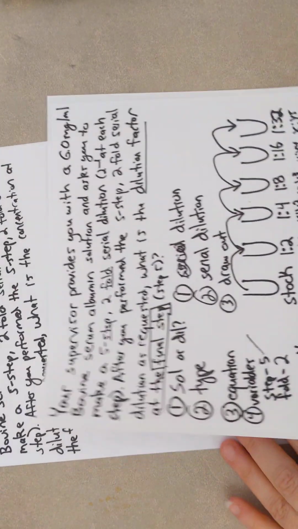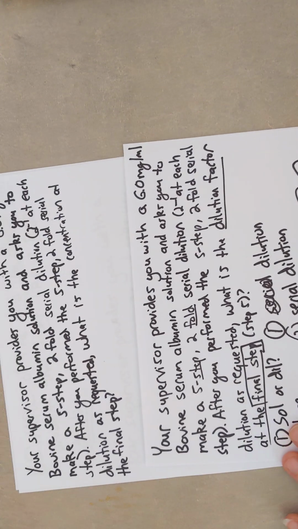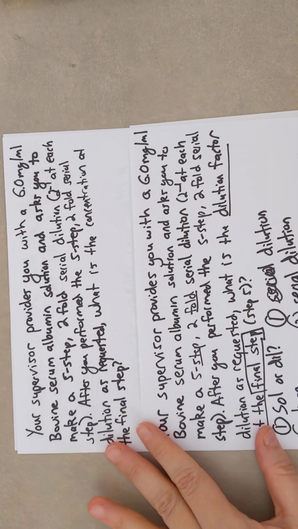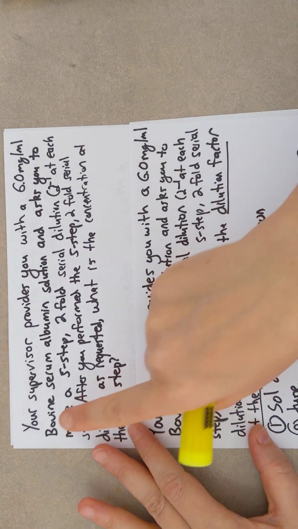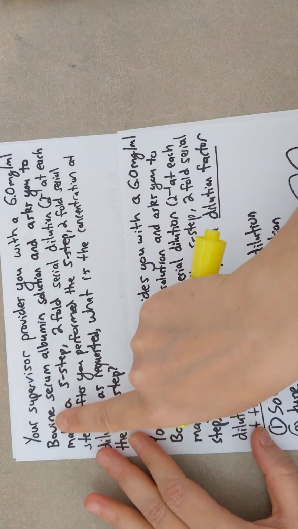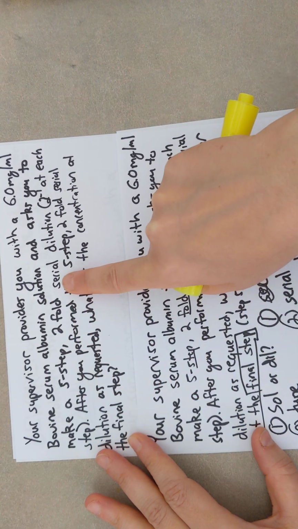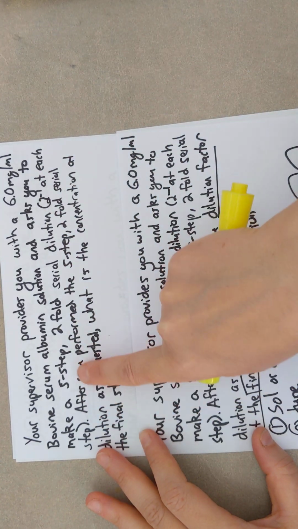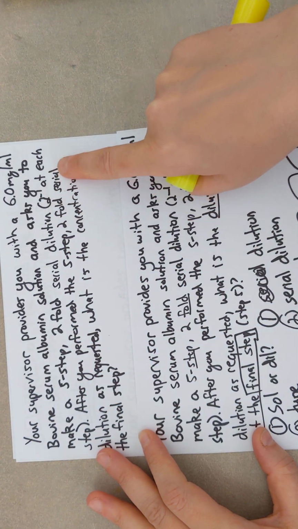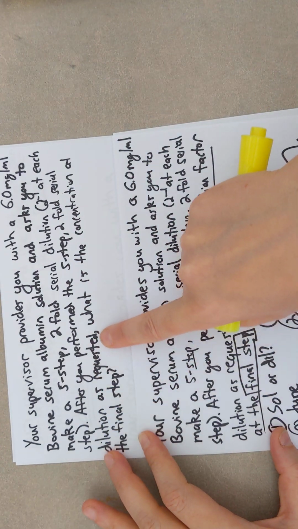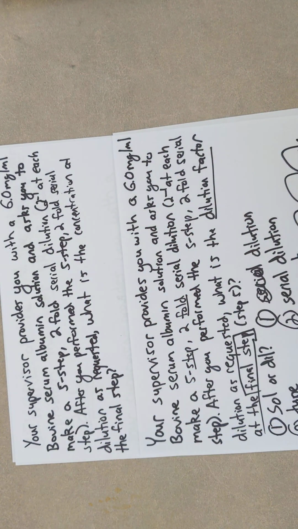All right, now let's look at the other type of serial dilution problem you can do. I'm trying to get these paired up side by side, so hopefully you can see. Your supervisor provides you with a 6 milligram per milliliter bovine serum albumin solution and asks you to make a 5-step 2-fold serial dilution, 2 to the negative 1 at each step. After you perform the 5-step serial fold dilution as requested, what is the concentration at the final step?